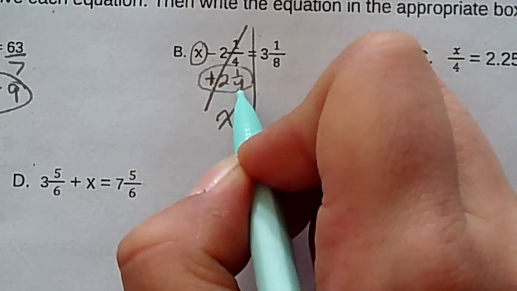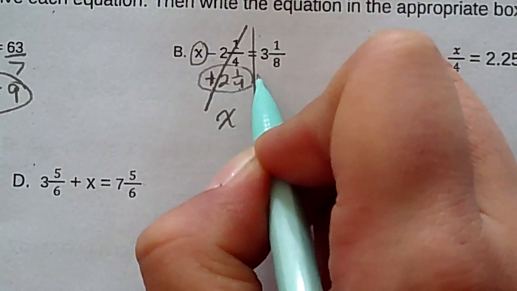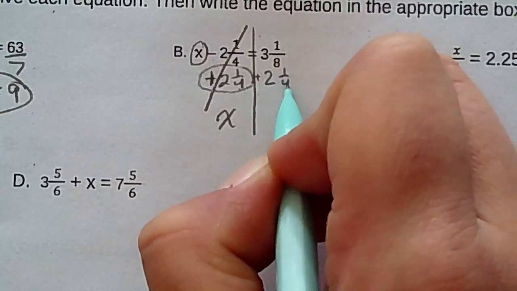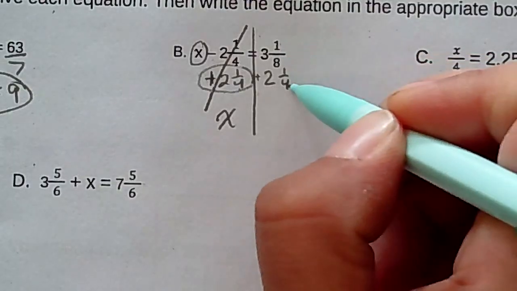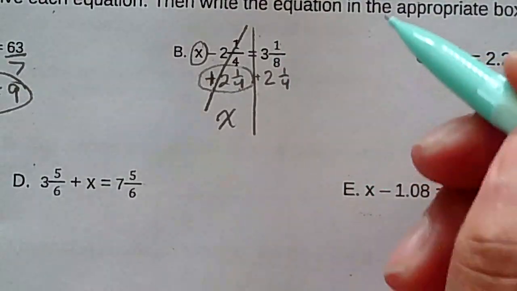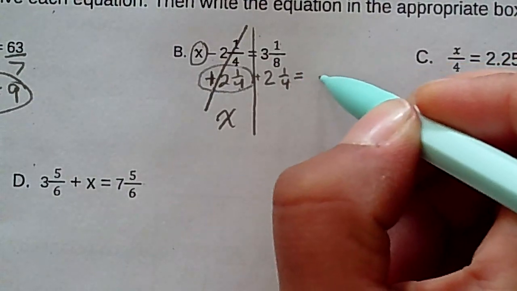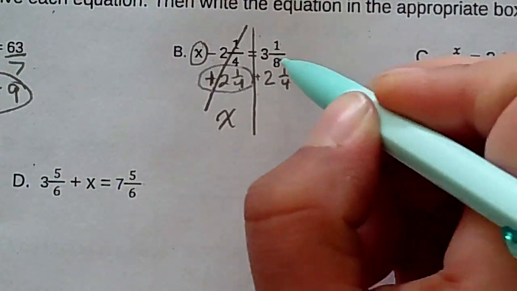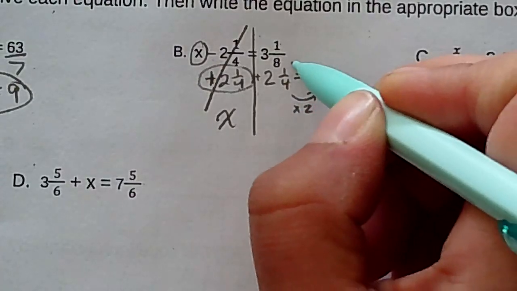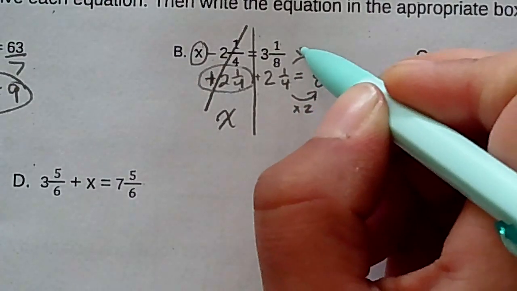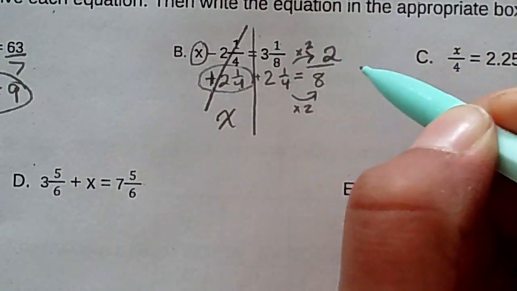What I do to this side, I must do to this side. So I'm going to add 2 1/4. However, I cannot add the fractions because the denominators are different. So I'm going to change 1/4 to 8ths. 4 times 2 is 8, so I multiply by the same number on top. 1 times 2 is 2.